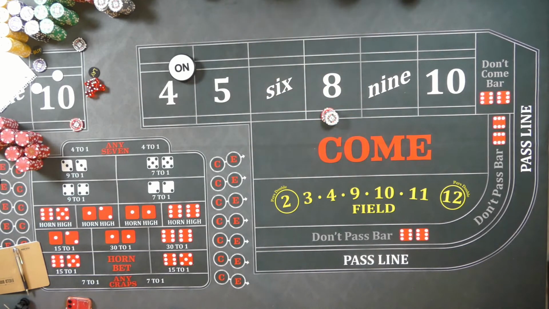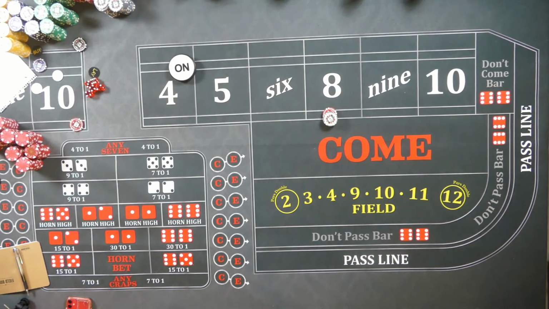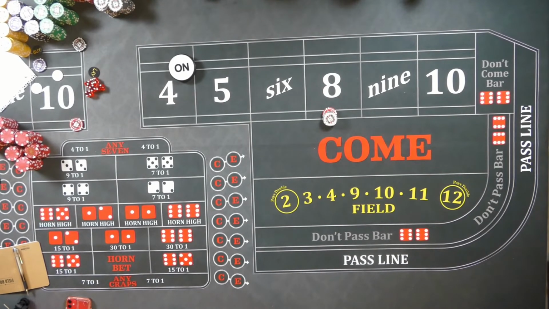Let's say someone bets an $18 8. You notice how I have this offset slightly. That is called the cap. The cap on a 6 or 8 is the number of units inside the bet. Now, you can actually use that to help pay.